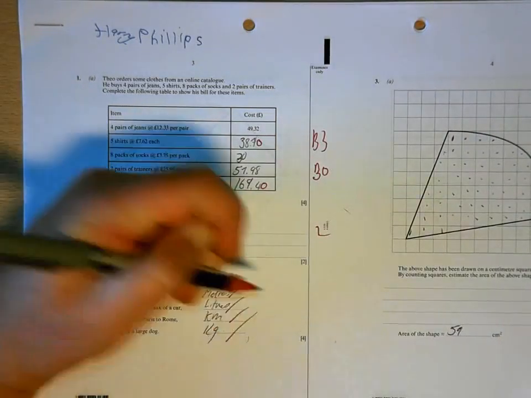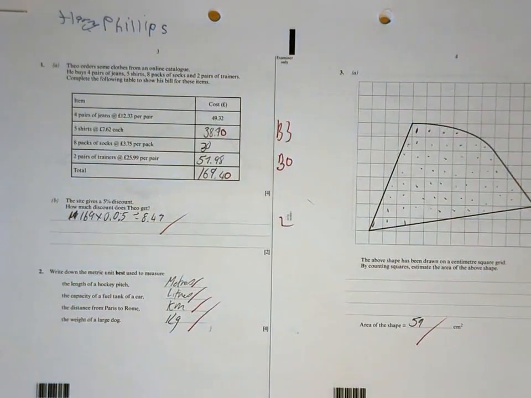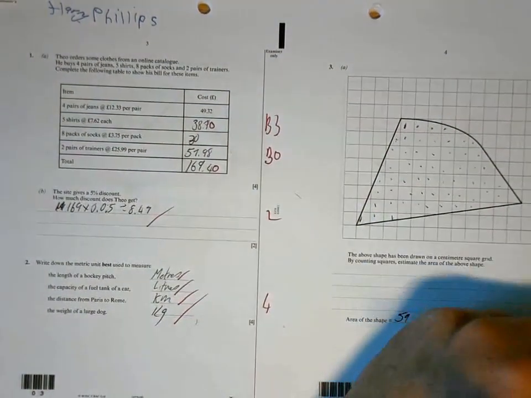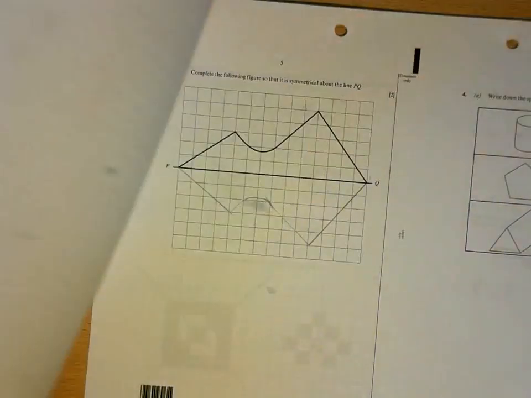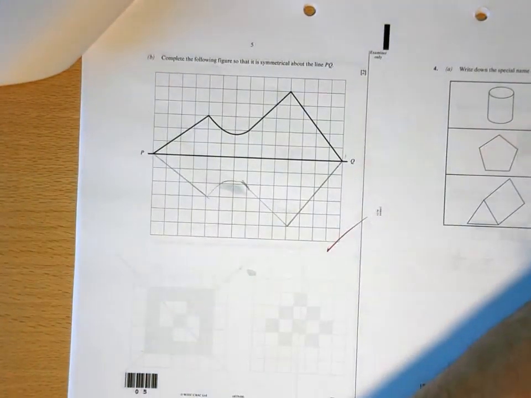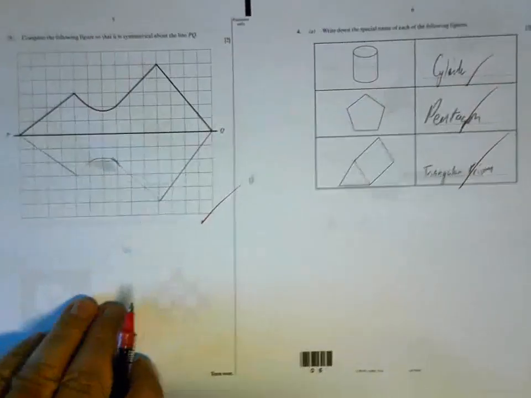Meters, litres, kilometres, kilograms. 59 is good for that. So total for the page 11. That's good, that's good, that's good, that's good. Full marks on that page.